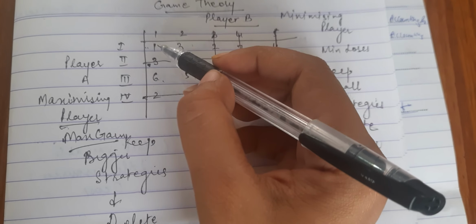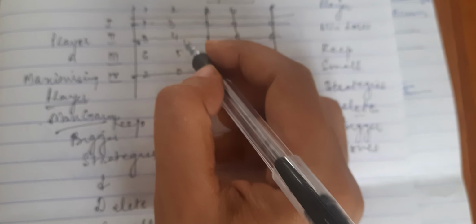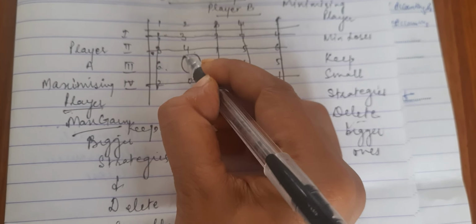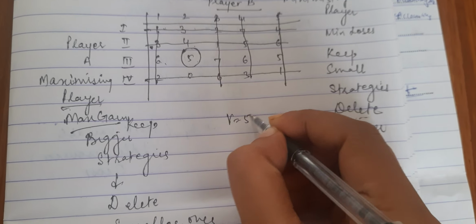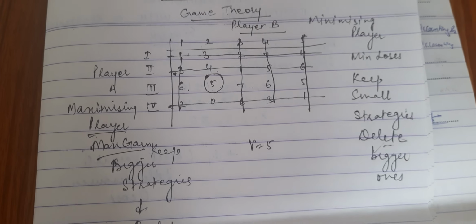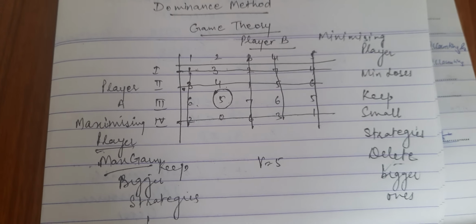Again, if I compare, so 1 is less than 6, 3 is less than 5. So what I can do is I can delete the lower strategy, because row wise I have to delete the lower strategies again. And next is, amongst these two, I have to delete column wise, I delete the higher strategy and I keep the lower strategy. So in this case the value of the game is 5. So row wise you have to delete the lower strategies, column wise you have to delete the higher strategy in comparison to any of the strategies. So this is how you solve the game by dominance.